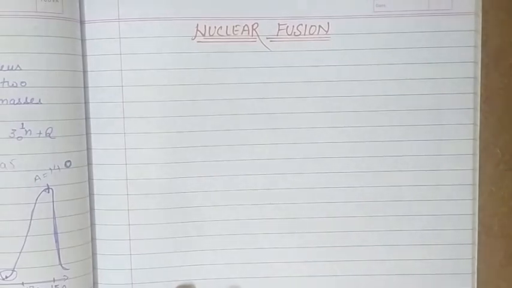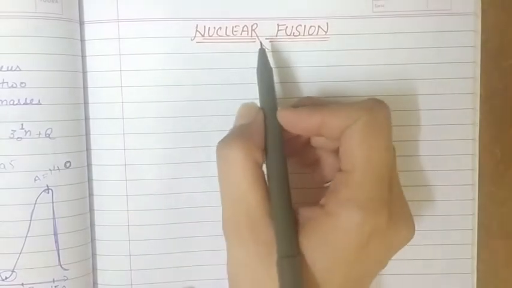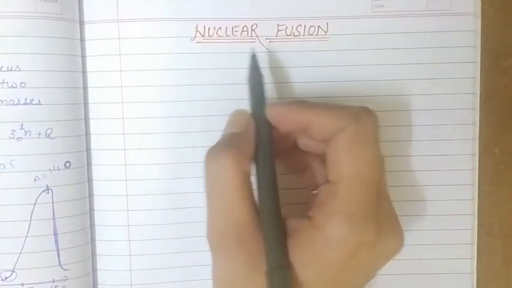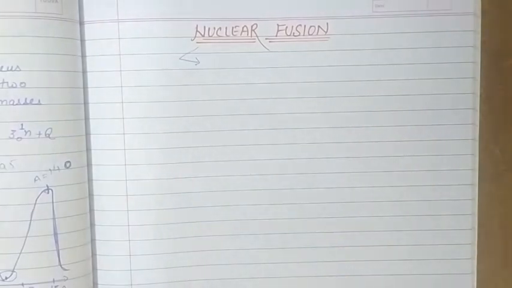In fission, one nucleus was breaking into two fragments along with some neutrons, while in the case of fusion, two light nuclei combine together to form a single heavier nucleus. Such a reaction is called a nuclear fusion reaction.